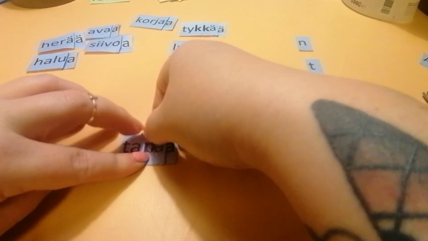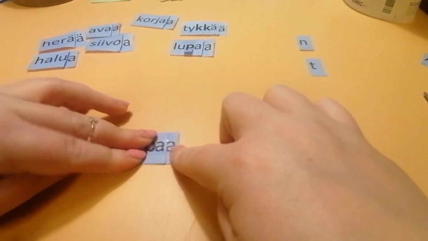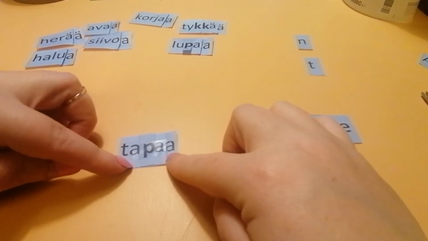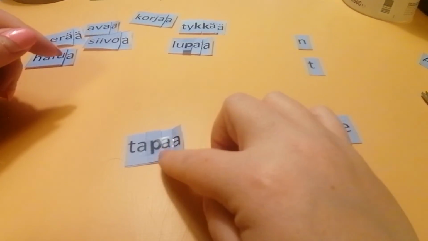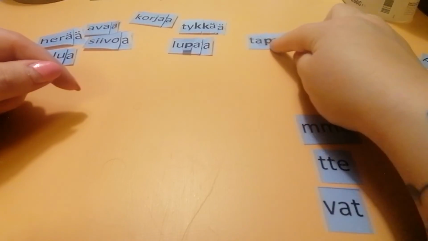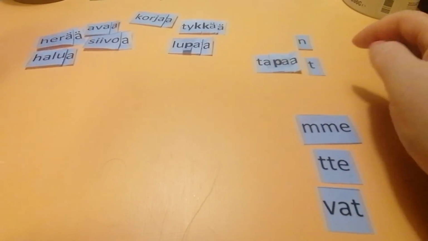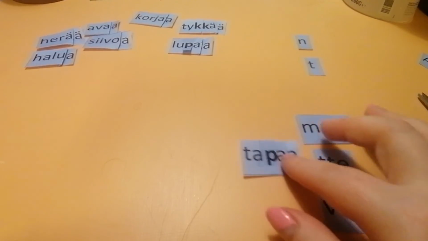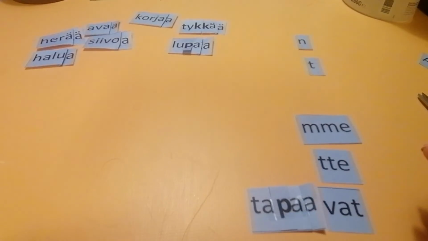And then we are adding it on this one. So now we got the body, which is a strong one if we are comparing the basic form. And this is gonna be minä tapaan, sinä tapaat, hän tapaa, me tapaamme, te tapaatte, he tapaavat.